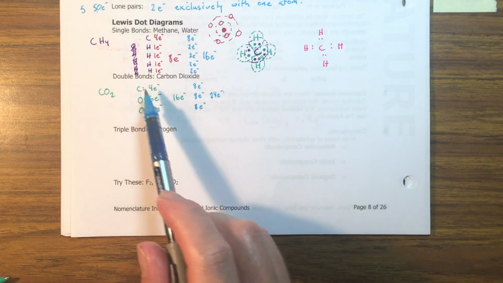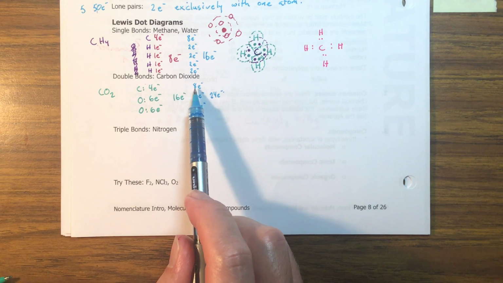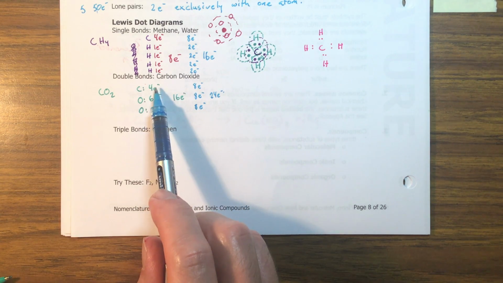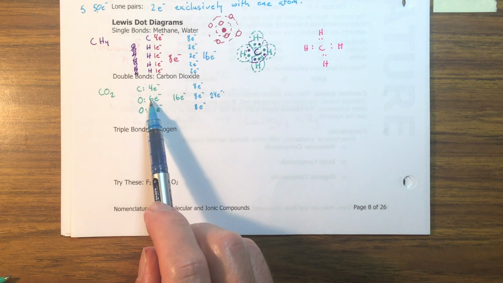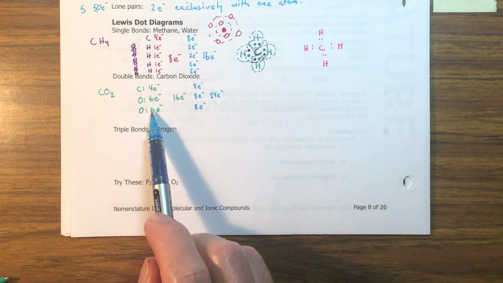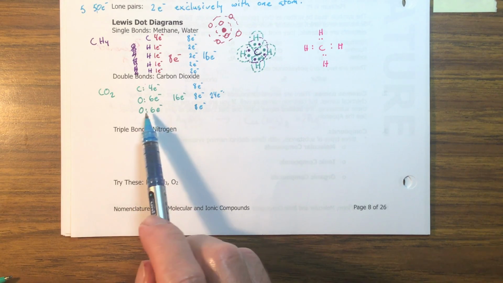Now look at this. Carbon has 4 electrons, and it wants 8 electrons in its valence shell. So it's going to have to share 4 electrons. That means it's going to have to share 2 from this oxygen and 2 from this oxygen.